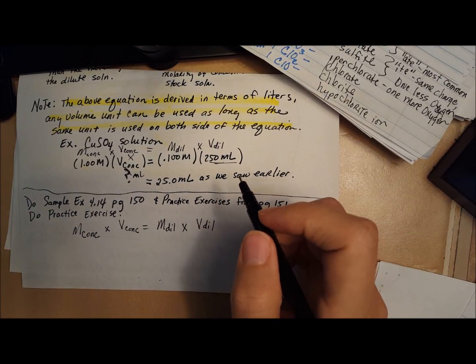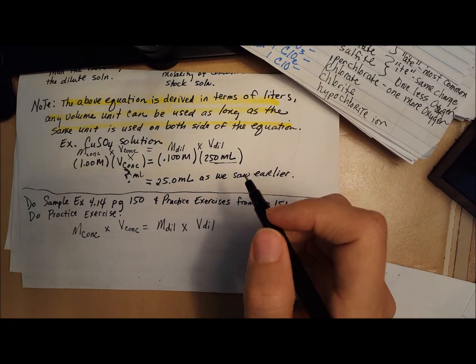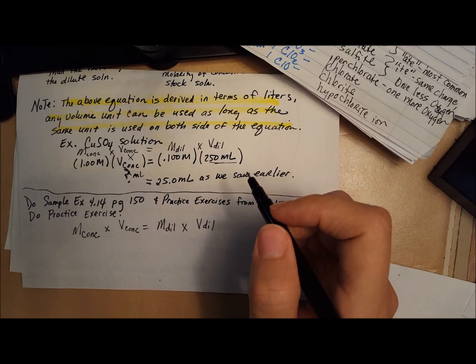It basically says, how many milliliters of a 3 molarity sulfuric acid are needed to make 450 mL of 0.1 molarity sulfuric acid?